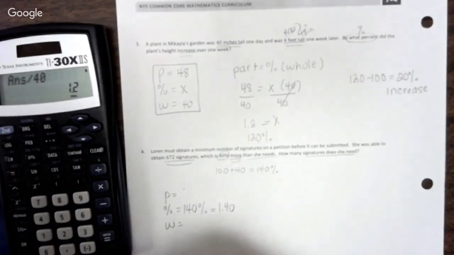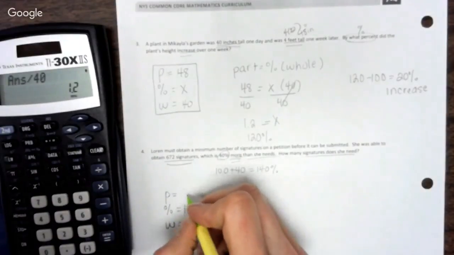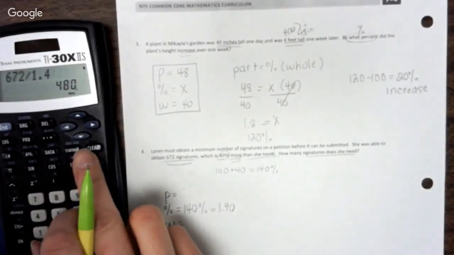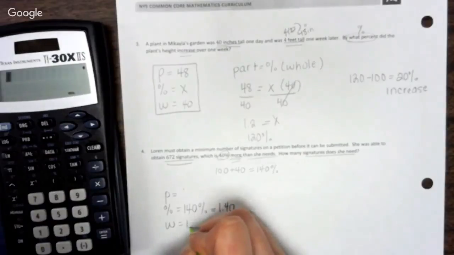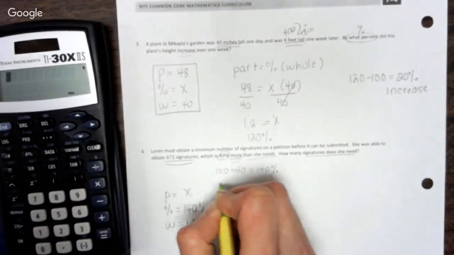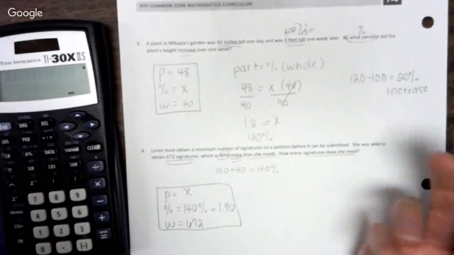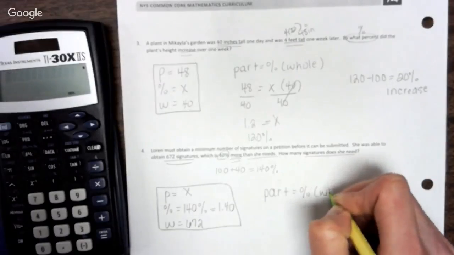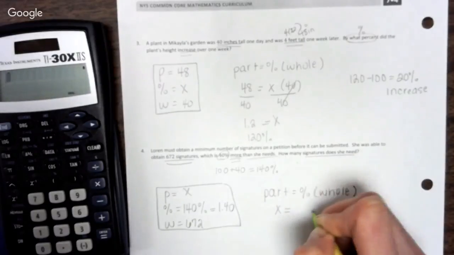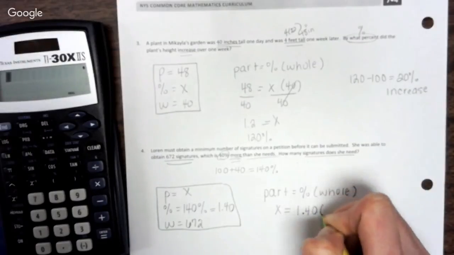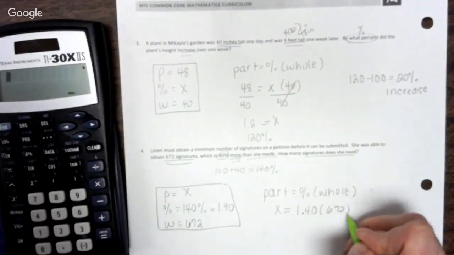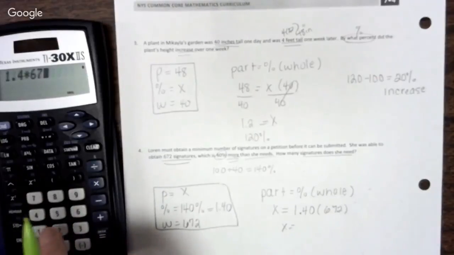Whole is always your original, part is always your new. Let me just double check. All right. So the original amount she has is 672. And we need to know how many she had to have. Like, what's the new amount of signatures? So part equals percent times whole. So our part is X, percentage is 140, and the whole, the original amount, was 672. So 1.4 times 672.